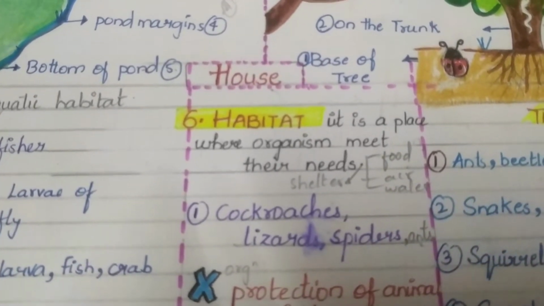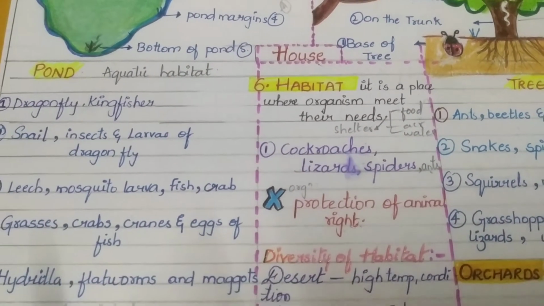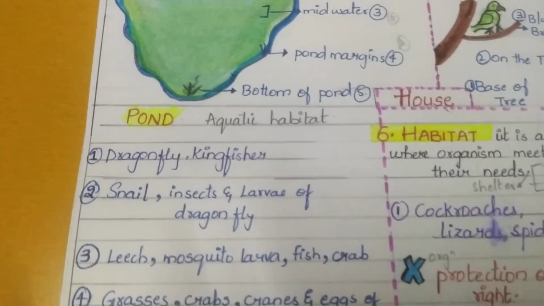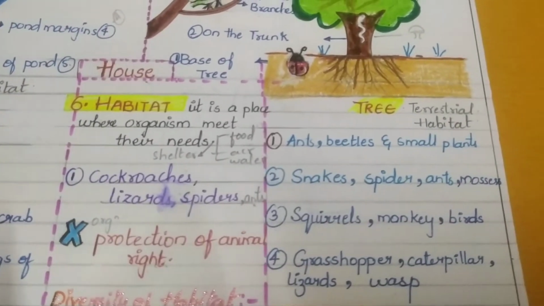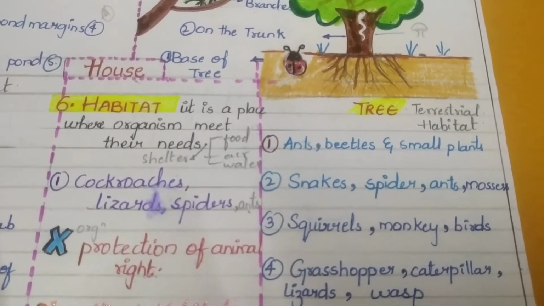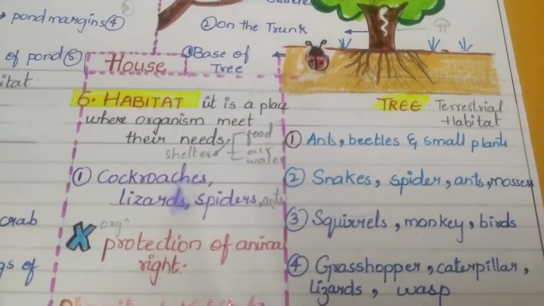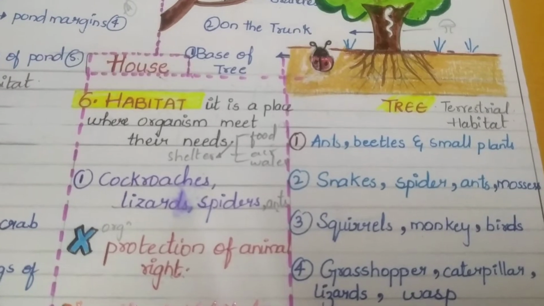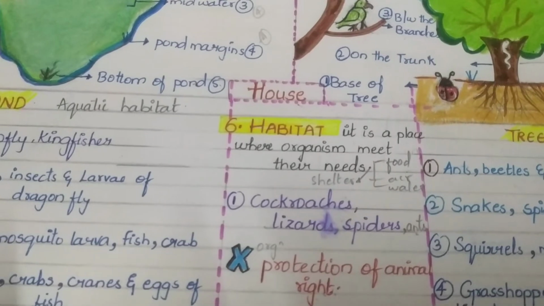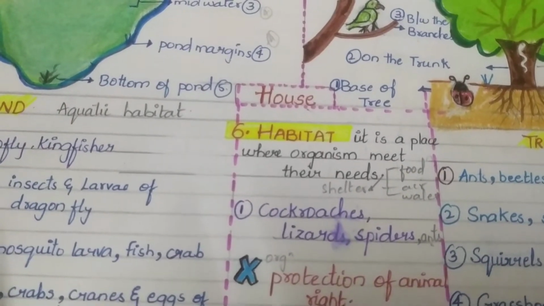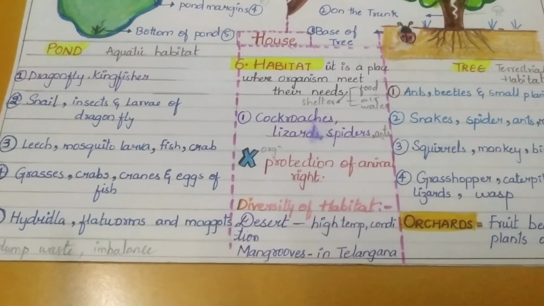Okay, now habitat is of 3 types according to your textbook. First one is your aquatic habitat, as you can see here. The next one is terrestrial habitat, meaning whatever organisms live on the land, like trees and animals, is called terrestrial habitat. Then next is habitat as a home. This is your 3 types of habitat.